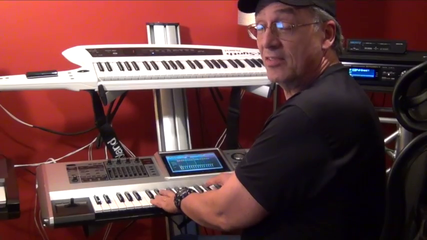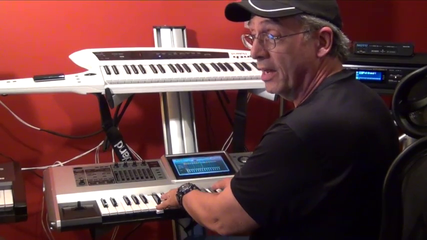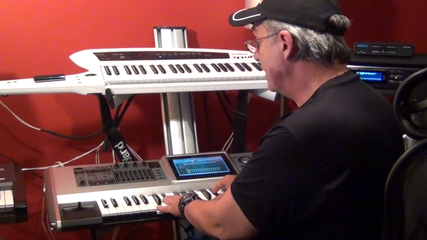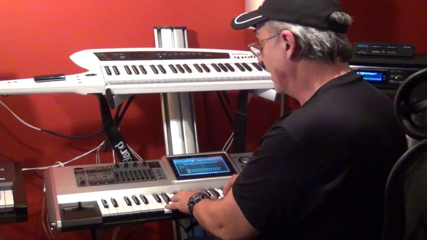We can also do this in minor key. 1, 2, 5, 7, in which case it's a minor 1. It's a diminished 2, and then it's a 5, 7.